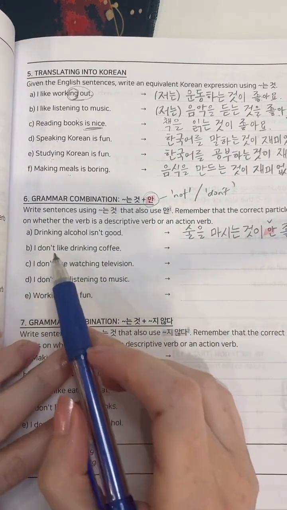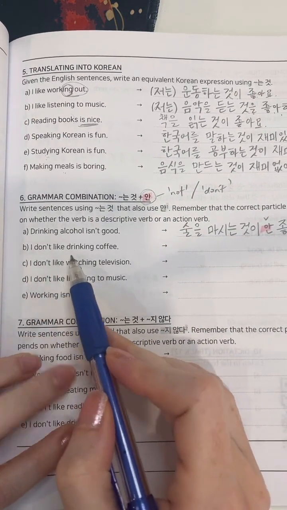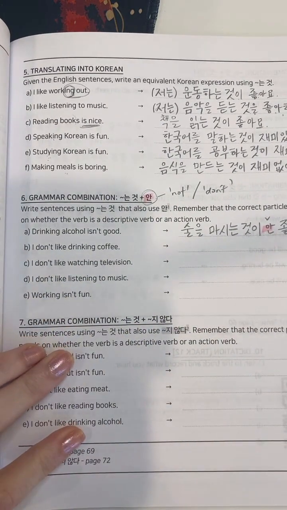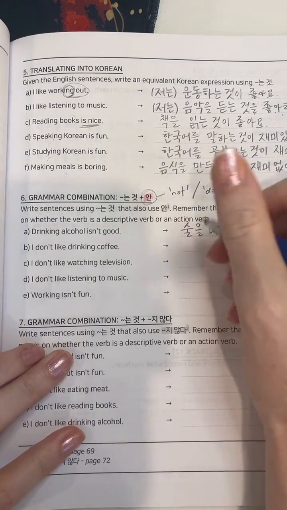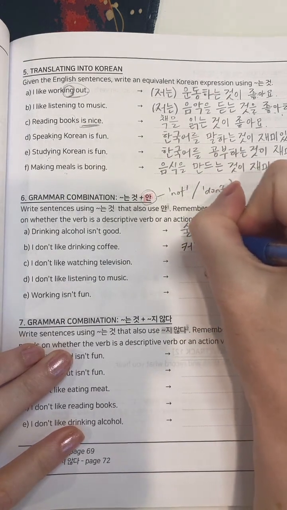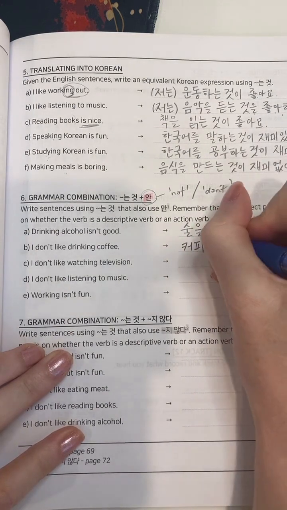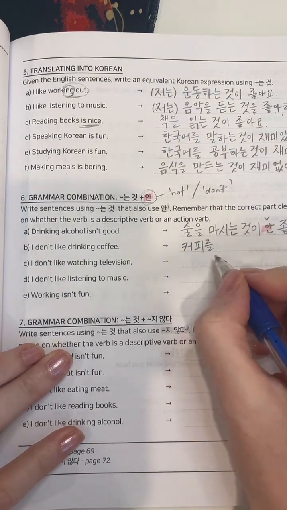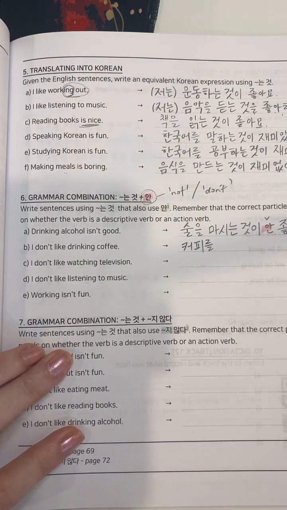Okay, B. I don't like drinking coffee. So I don't like to drink coffee. We need the word for coffee, which is 커피. It's the object of our sentence, so 커피를 마시는 것이 안 좋아요. Thank you, Valeria. Perfect.